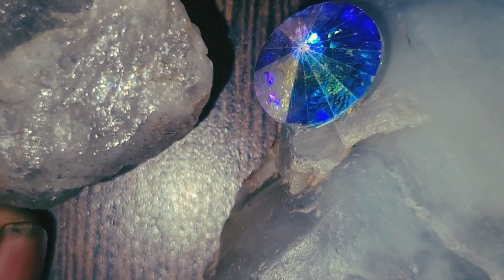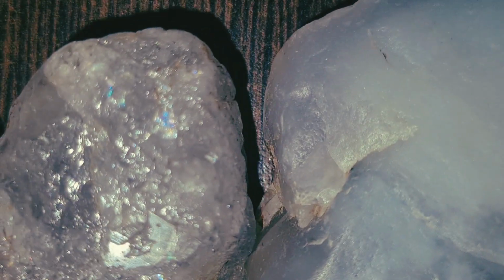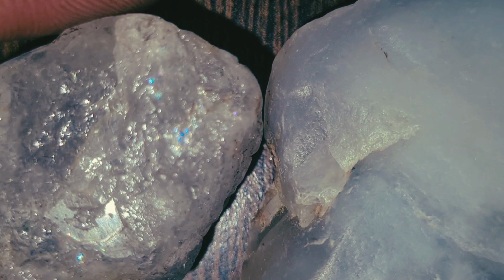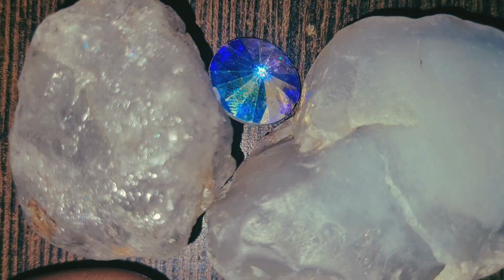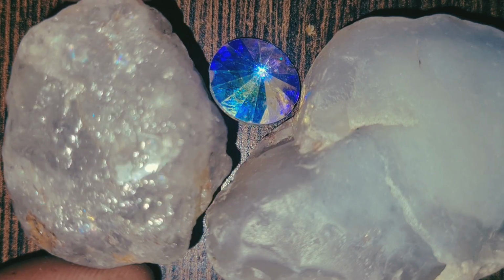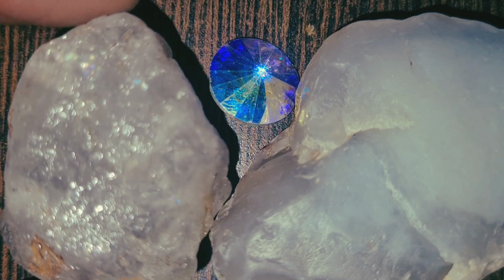Water plays a major role. Opal contains a small percentage of water trapped inside its structure. Because of this, opal is often found in regions that experienced repeated wet and dry cycles over millions of years.